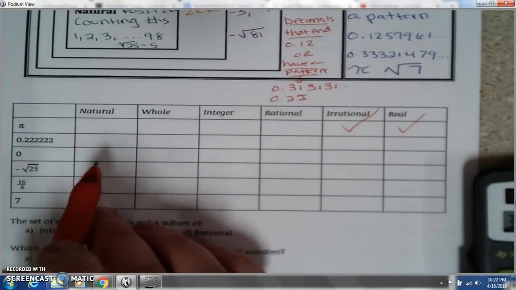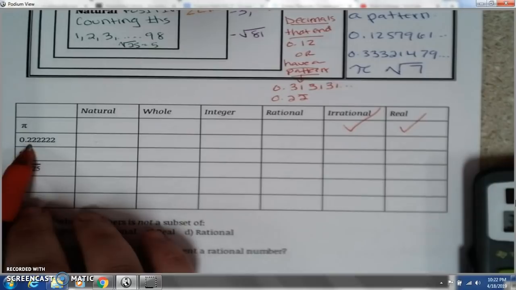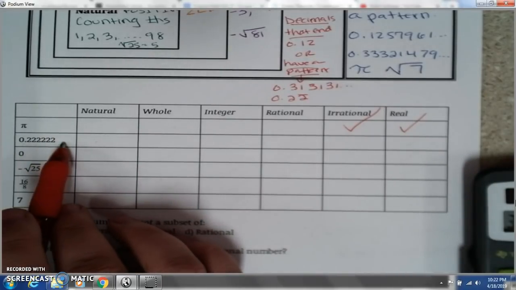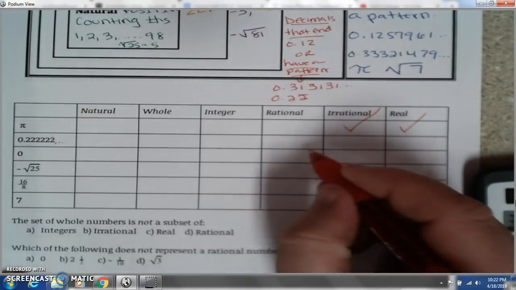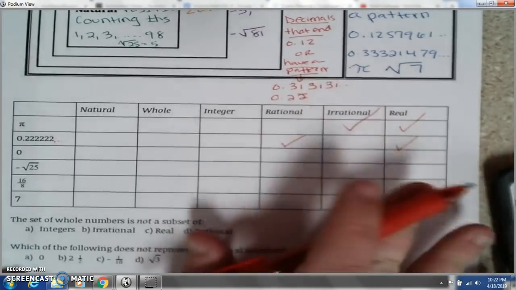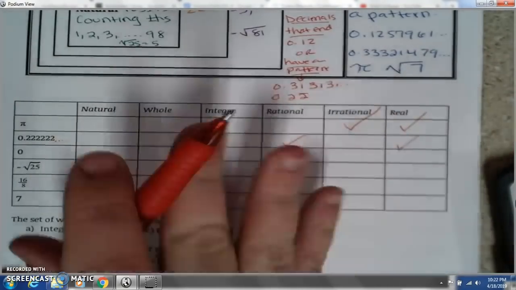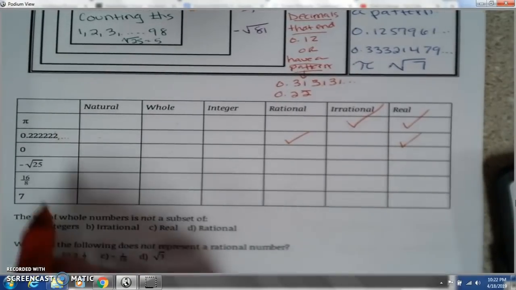0.2222222, on and on and on. Again, it can't be these three because it is a decimal, but since it has a pattern, you know that, well, it ends as well, but if it went on, you would know the next number would be 2. It's rational. And again, real. Real is like the person you go to in the family, everybody's allowed to go to them. They don't exclude nobody, okay?